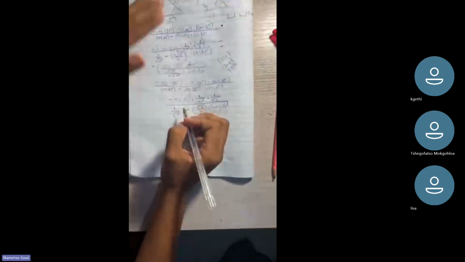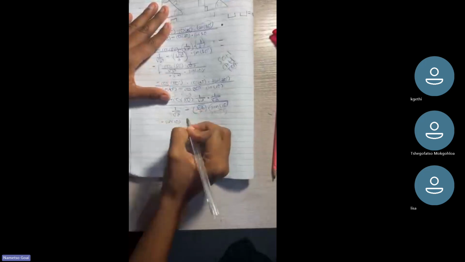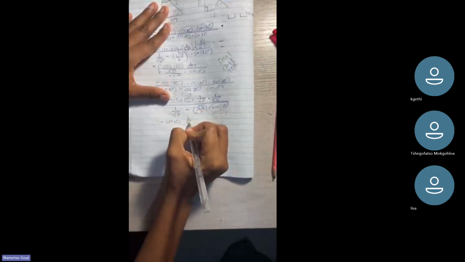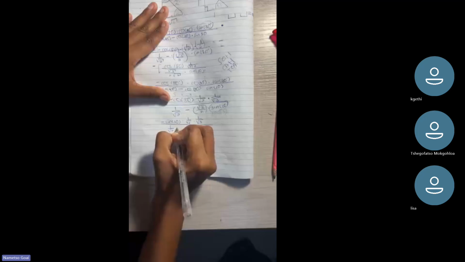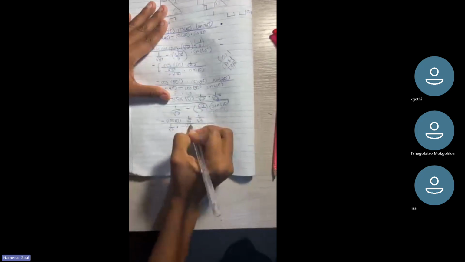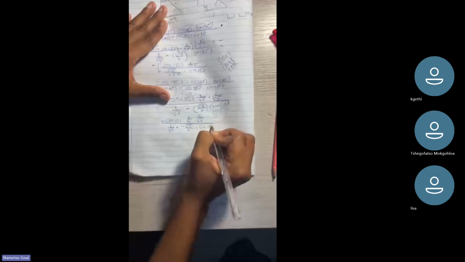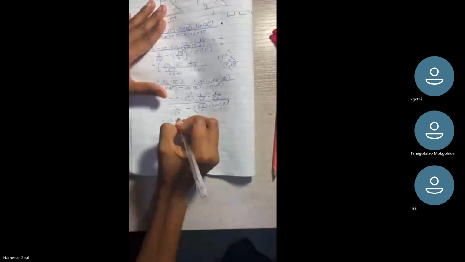Over here, we'll just have negative sine 10 multiplied by 1 all over root 2, multiplied by 1 all over root 3, all divided by 1 divided by root 2, multiplied by negative root 3 all over 2, multiplied by sine of 10 degrees. So this one and this one will cancel. So what are you left with?